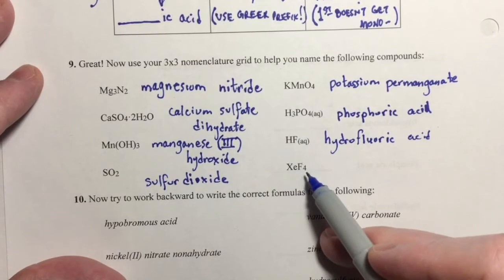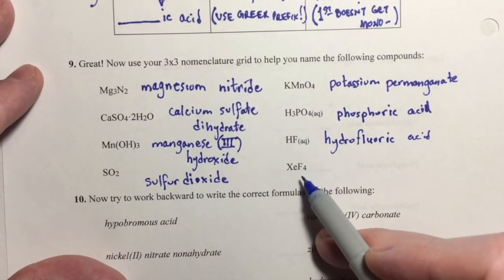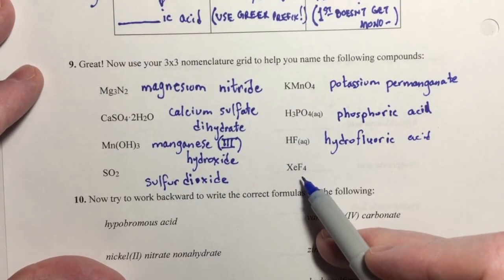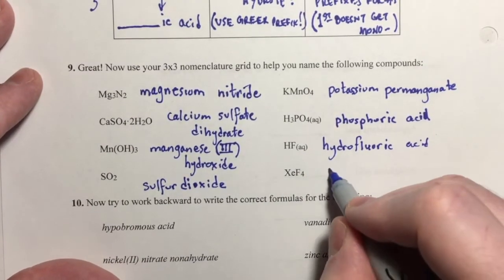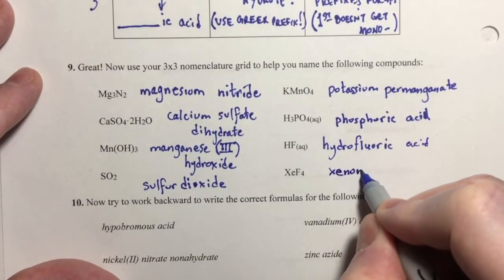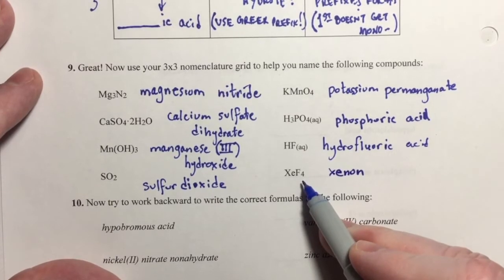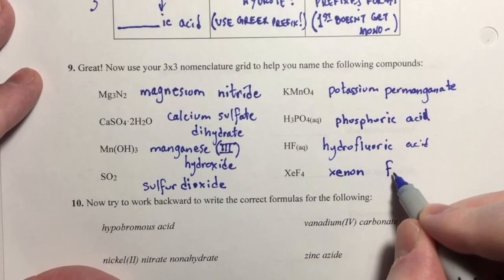A, is this an acid? No. B, is it ionic? No. C, is it covalent? Yes. And we have 2 nonmetals here. So for covalent naming, we name the first element, xenon. Name the second element with an IDE ending.